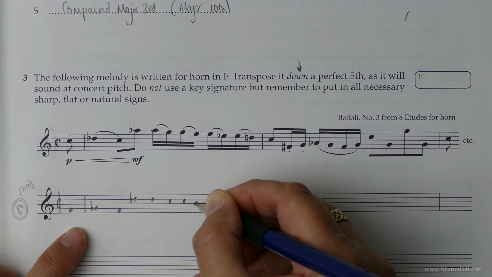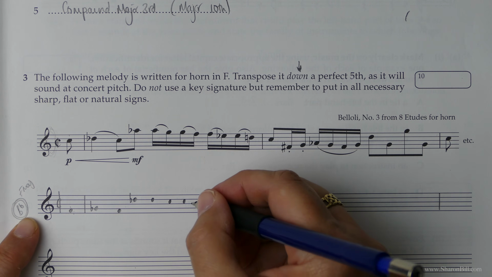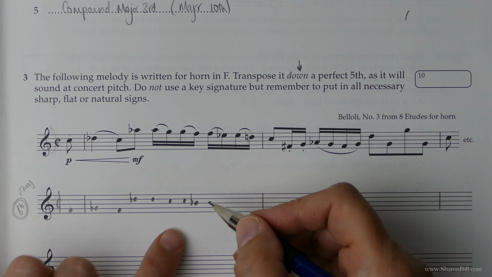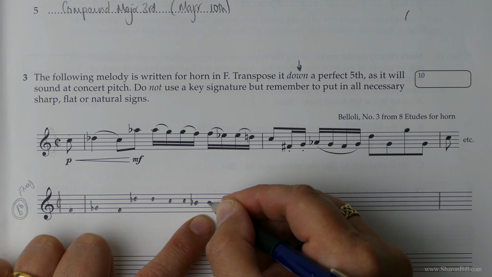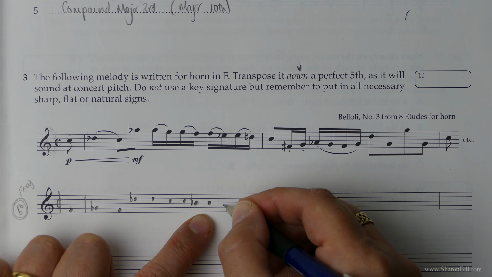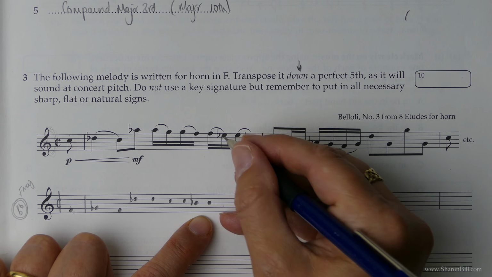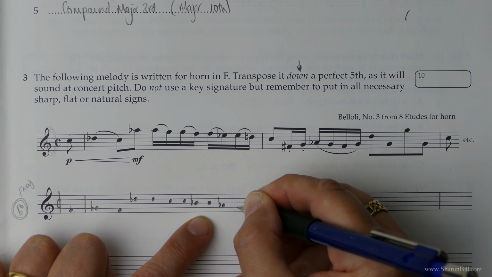Now here's our B, which should have a key signature of B flats, and so we're going to have to just pop that in now. And then that's already in place for this next one. Down a step, that's flattened, that's lowered by a semitone, so this will also be.